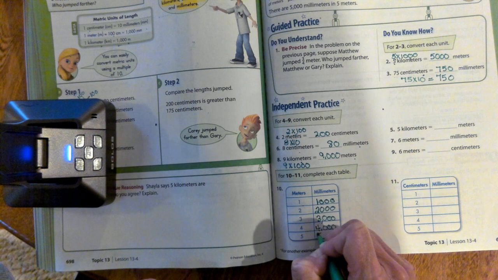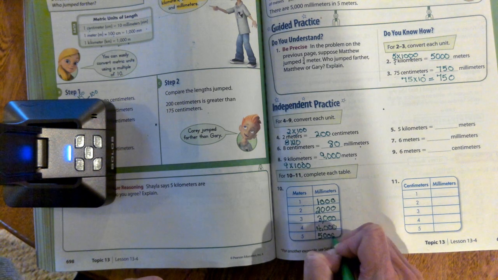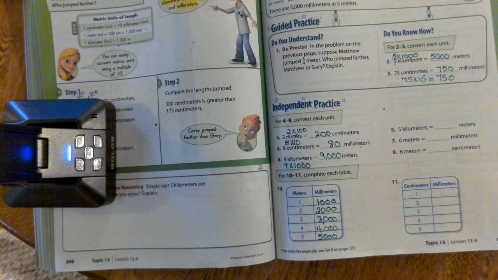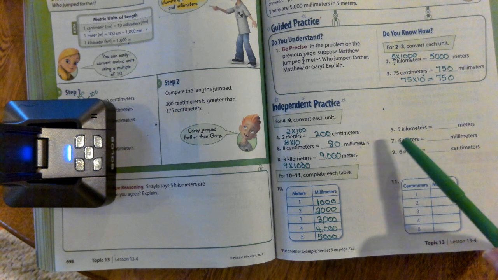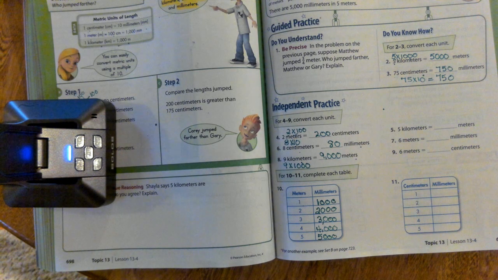4 times 1,000 is 4,000. 5 times 1,000, 5,000. Okay, what I want you to do now is I want you to try on your own the column over here. I want you to do 5, 7, 9, and 11. When you're finished, come back and we'll check it. So, put me on pause and go work 5, 7, 9, and 11. See you in a minute.